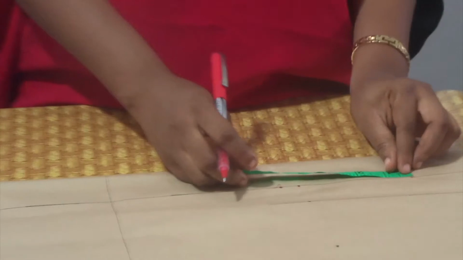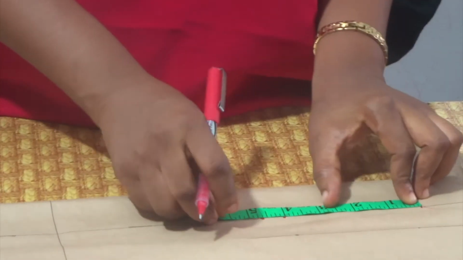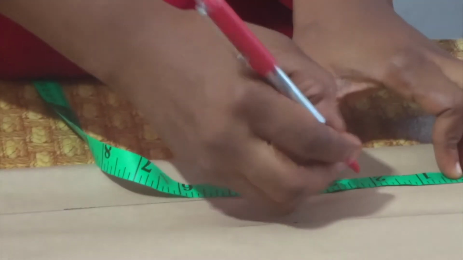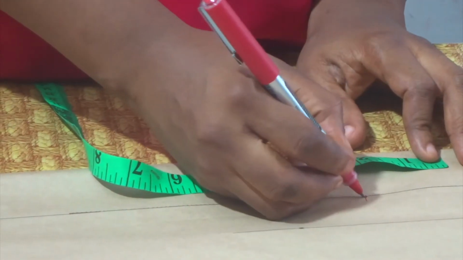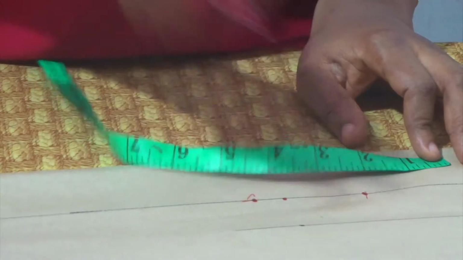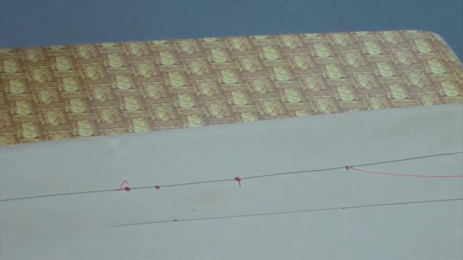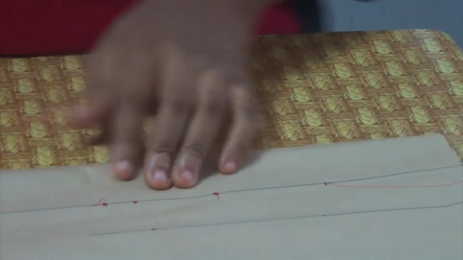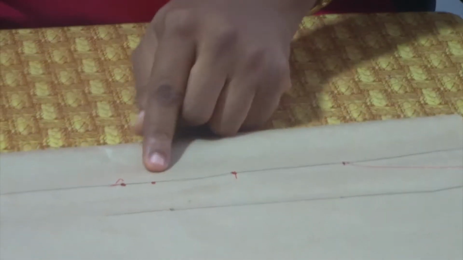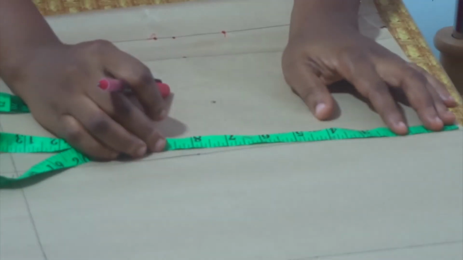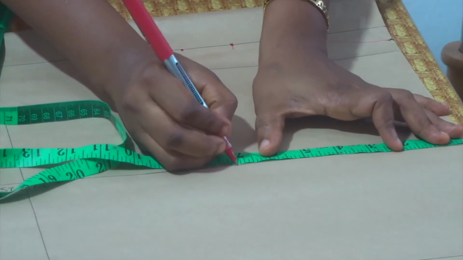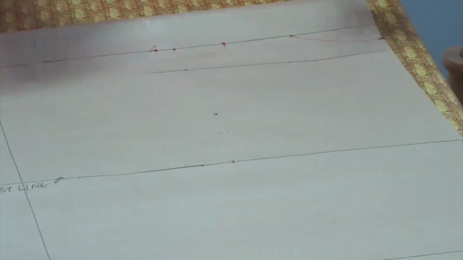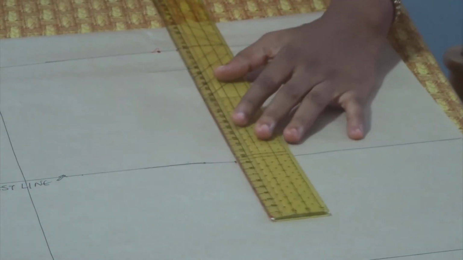Find the midpoint of this line. The midpoint is around here. This line. Okay, note that. Now, this is your 7 here, your 7 for the shoulder width. Go and find the 7 too here. Okay. Connect this 7 like this.